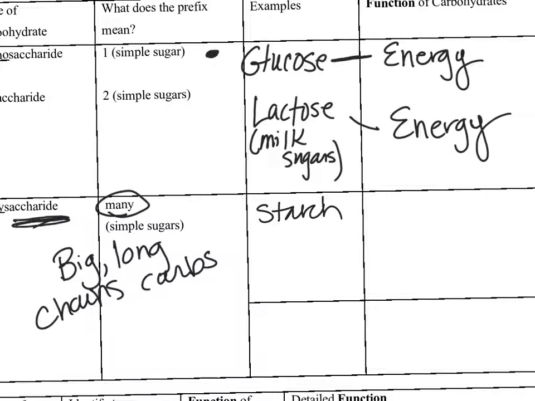Think of starchy foods. I'm going to say pasta, potatoes, grains, any type of bread, right? These are big, long molecules, big chains of, and really what it is, it's a bunch of glucose linked together, but it's just bigger in size.